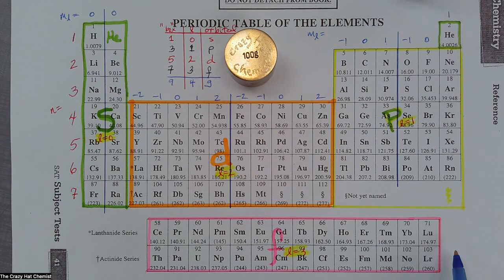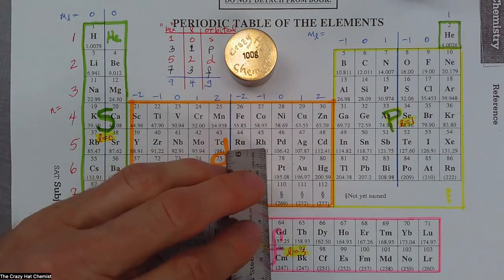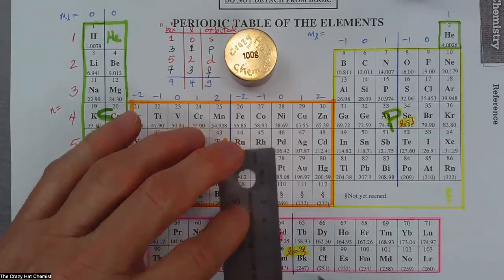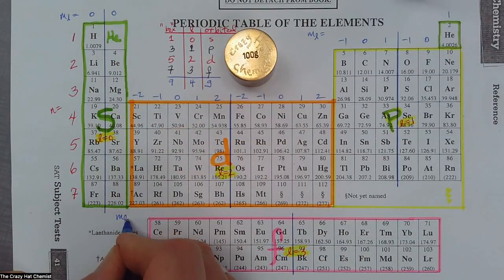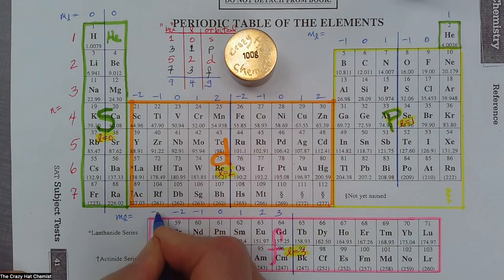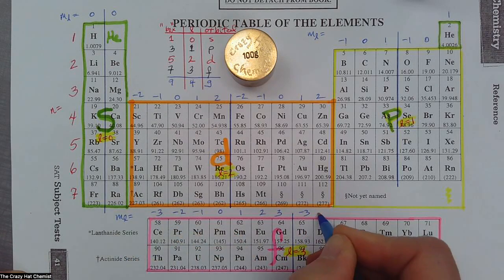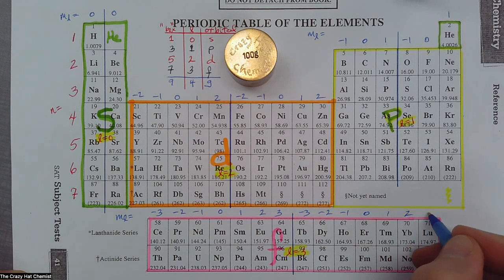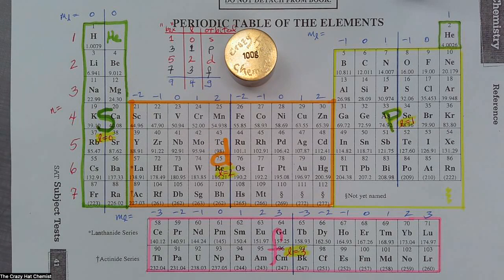Then I have 14 here, so that's 7. Half of 14 is 7, that is. That's 1, 2, 3, 4, 5, 6, 7. And so I'm going to draw a line right here like that. And these would be the m sub l values. And the middle one is 0, then 1, 2, 3, and -1, -2, -3, then -3, -2, -1, 0, 1, 2, and 3.